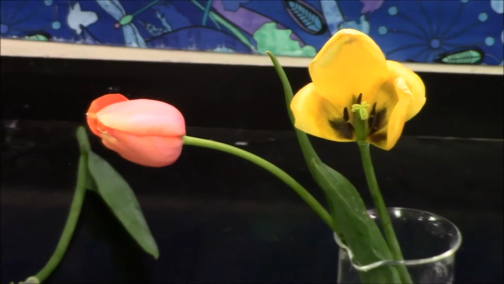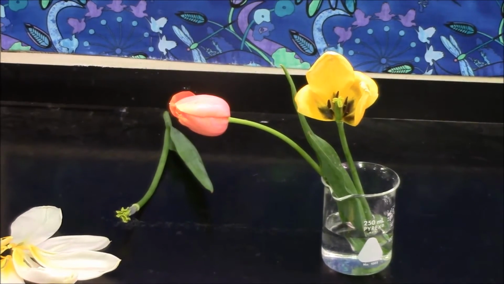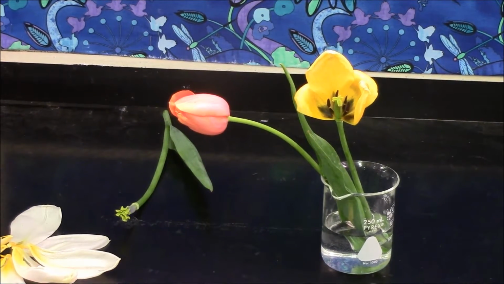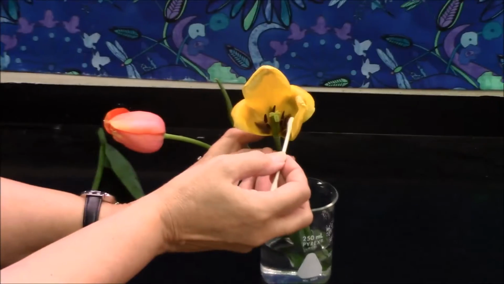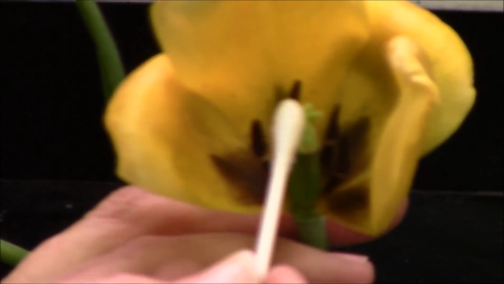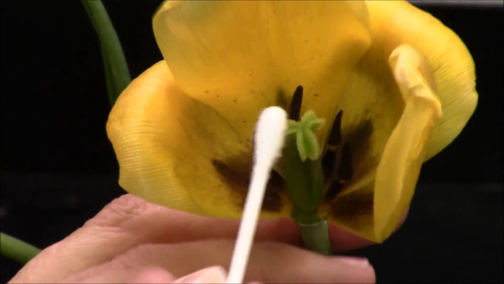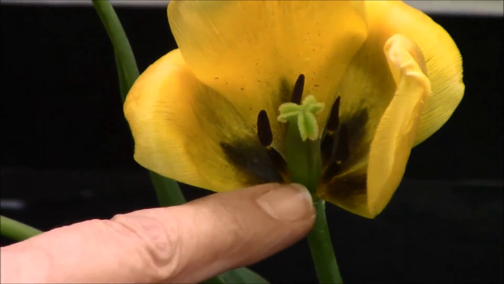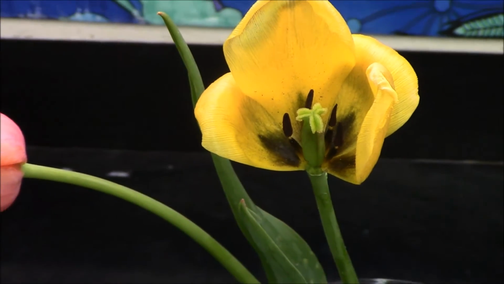In order to fertilize a plant so that you can get the fruit that you want from it and you get fertilized seeds that are going to reproduce the plant, you would need to take a Q-tip and you would brush it against the male portion and then put it on the female portion of the plant. Eventually, the ovary is going to enlarge, and that's where your fruit is going to come from.